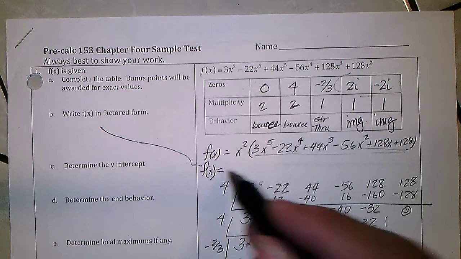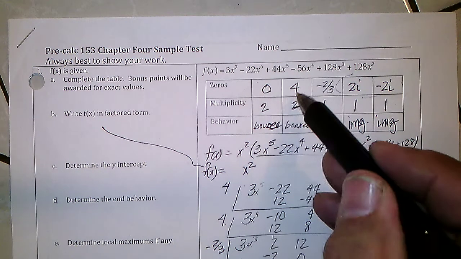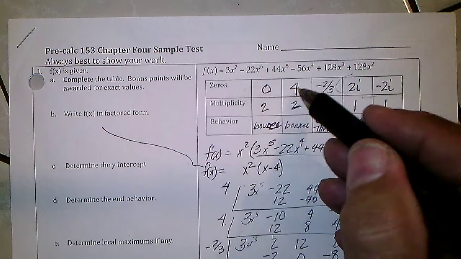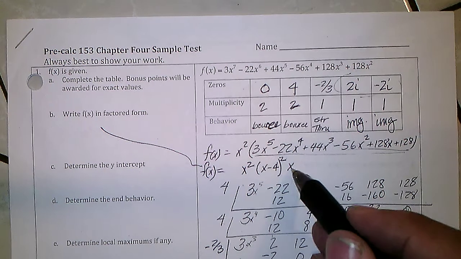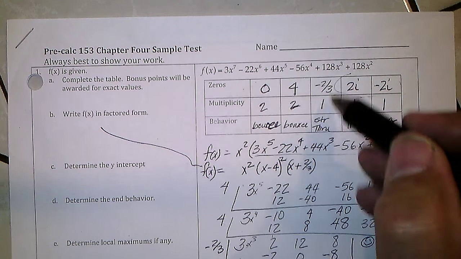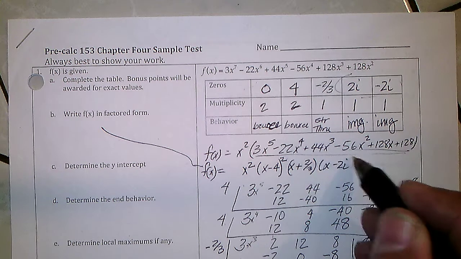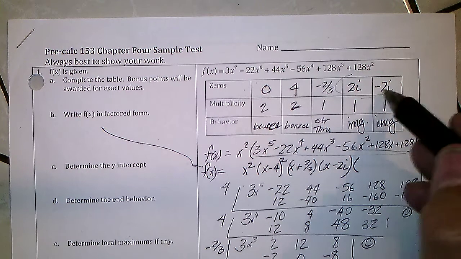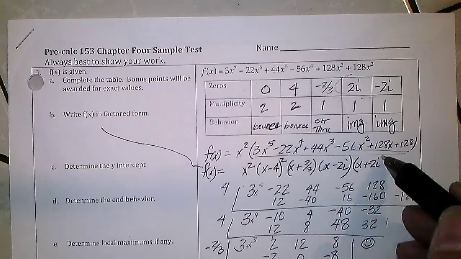So I have x squared for that, x minus 4 for this twice. I have x plus 2/3 for this. I have x minus 2i for that one, and I have x plus 2i for that one.